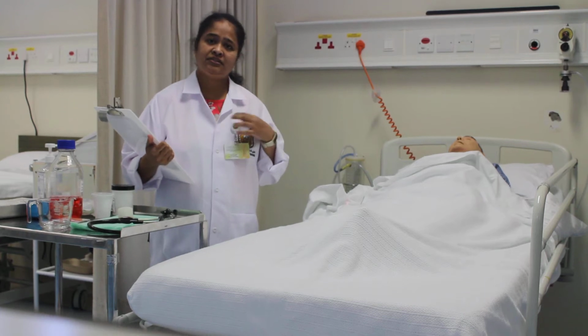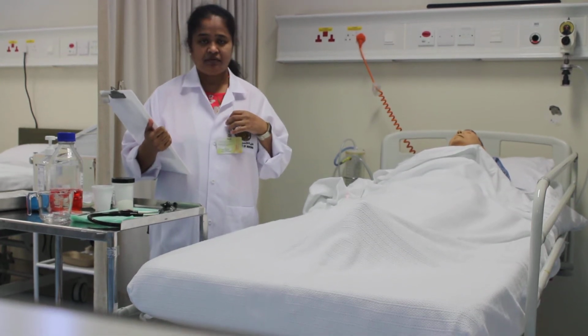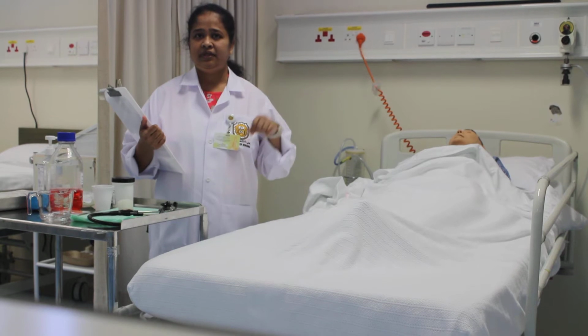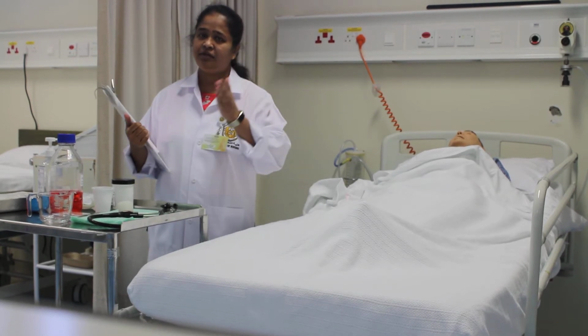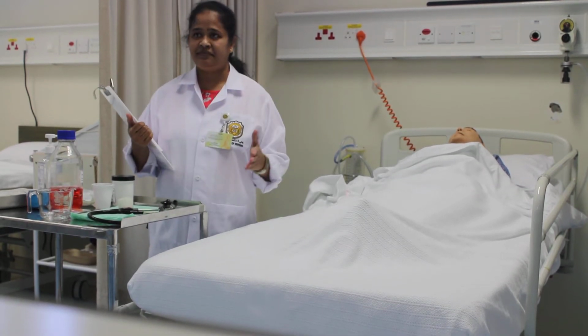Good morning, dear students. We'll be seeing how to insert an NG tube in this procedure. We'll have separate videos for removal and also for feeding.